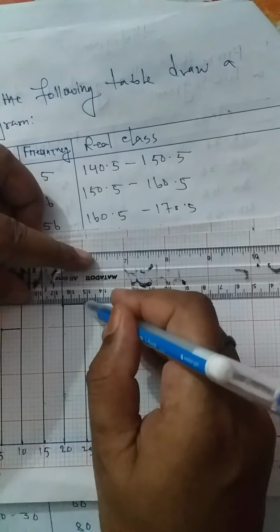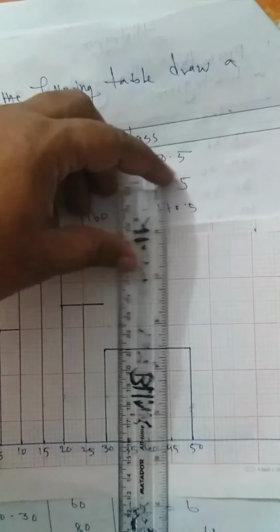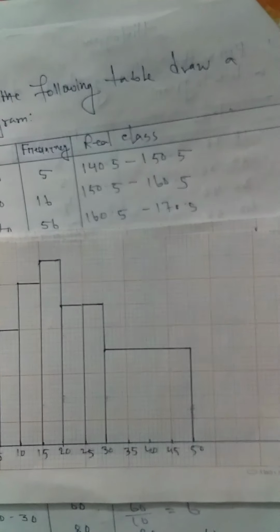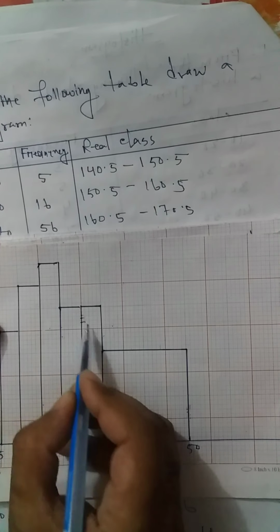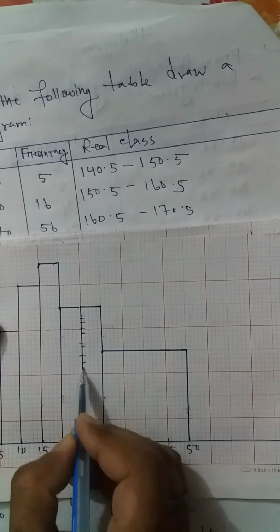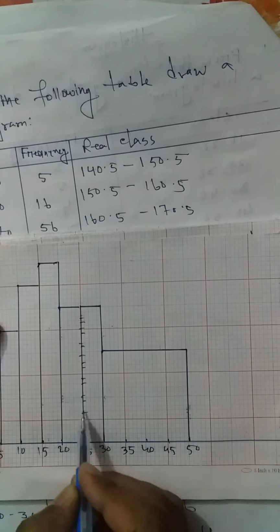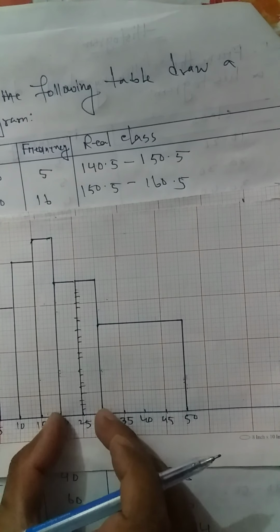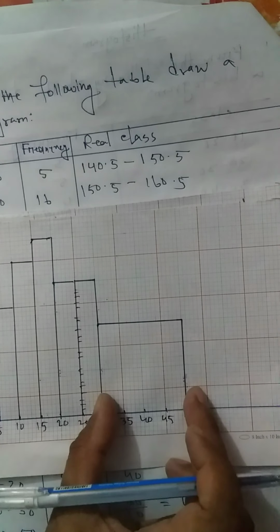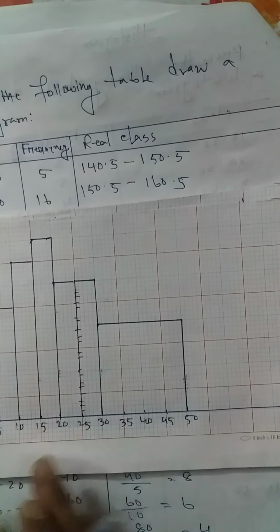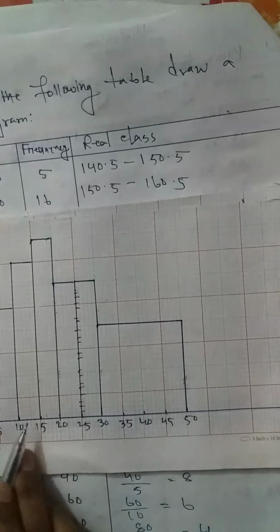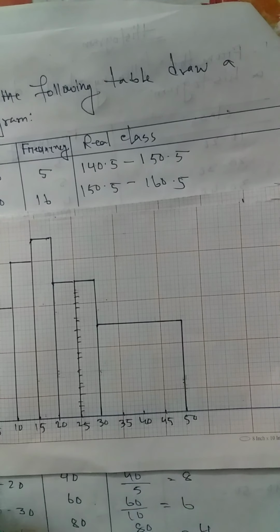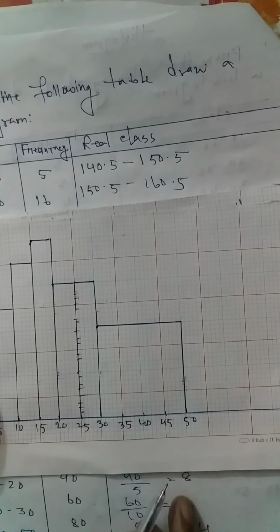This is the wrong thing for 20 to 30. It is a wrong line, because 20 to 30 is a gap, and 30 to 50 is a gap. This is an unequal class interval: the class interval is 5, 5, 5, but here the class interval is 10, and here it is 20.